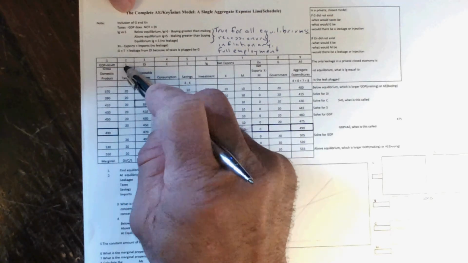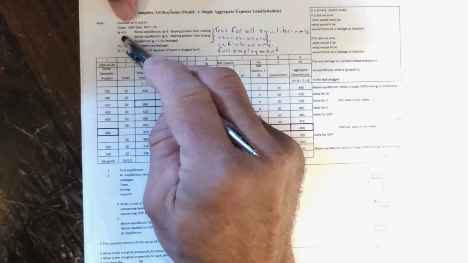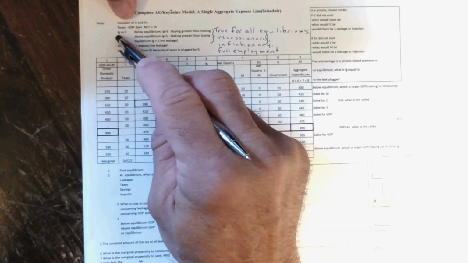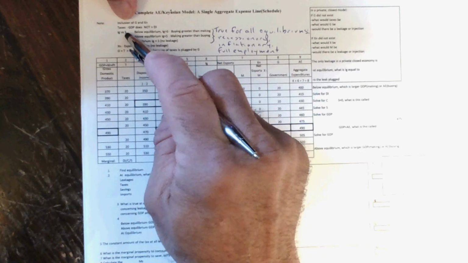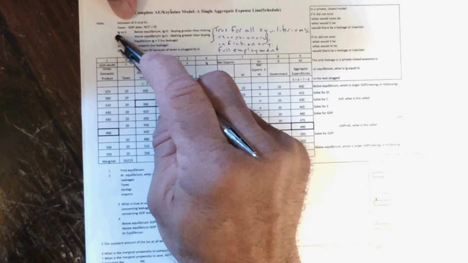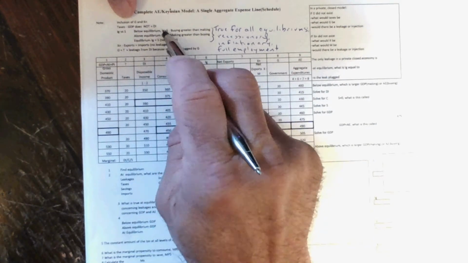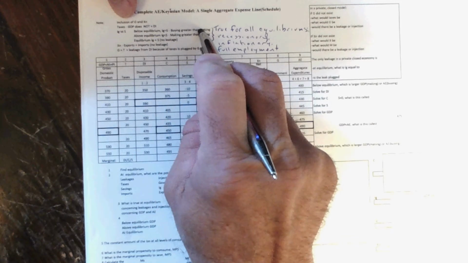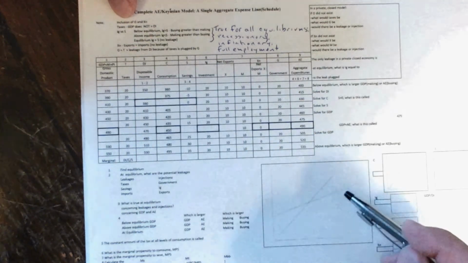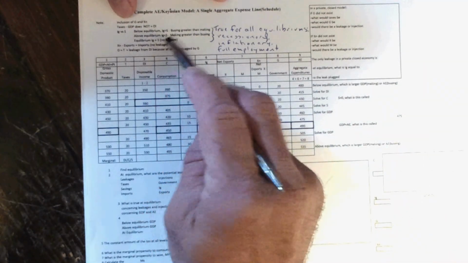Business spending versus savings. At equilibrium, business spending plugs the leak of savings in the consumption stream and in the expense stream. But below equilibrium, business spending will be larger than savings. Buying will be greater than making. And above equilibrium, business spending will be less than savings, and making will be greater than buying. And at equilibrium, IG will be equal to S.